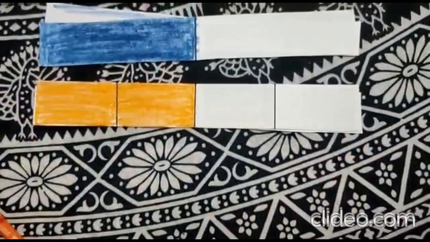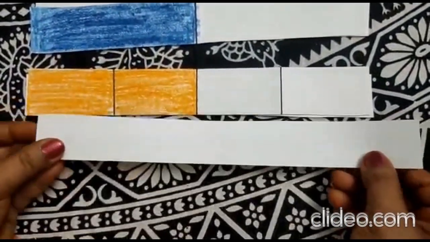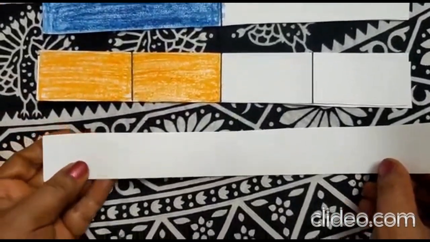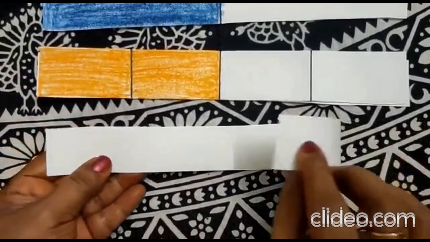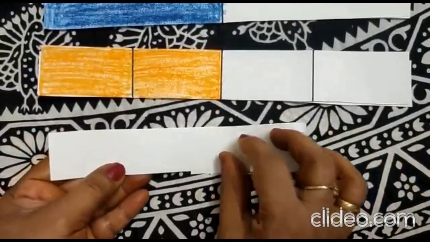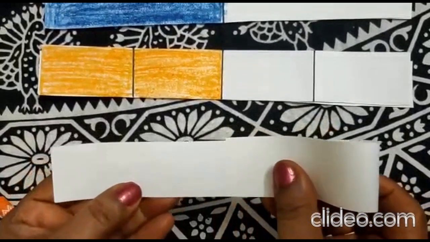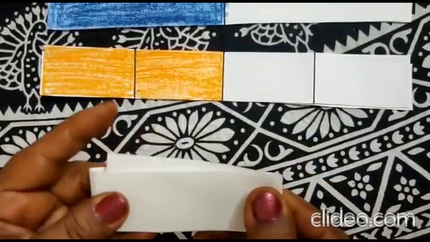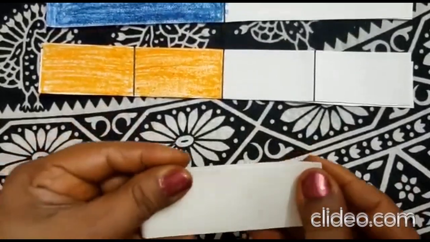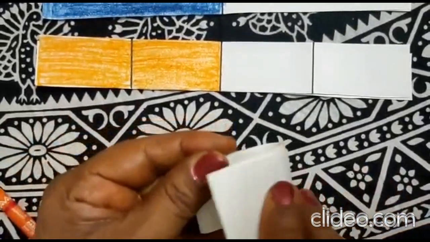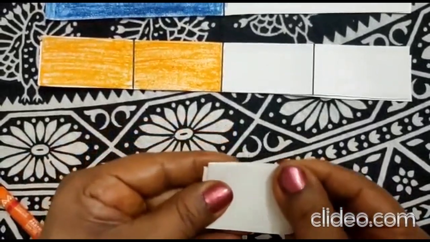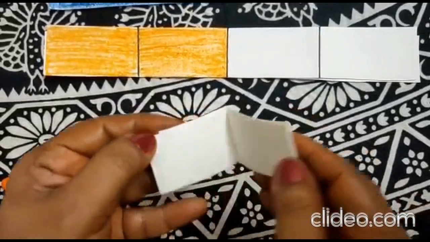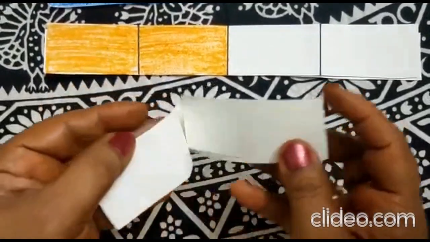Now let's take the third strip of paper and divide it into 6 equal parts. How do we do that? First, we divide it into 3 equal parts and fold once again at the center. Now it's divided into 6 equal parts.